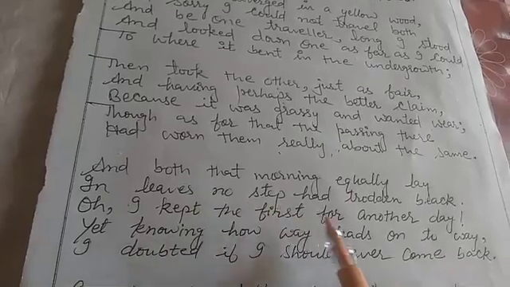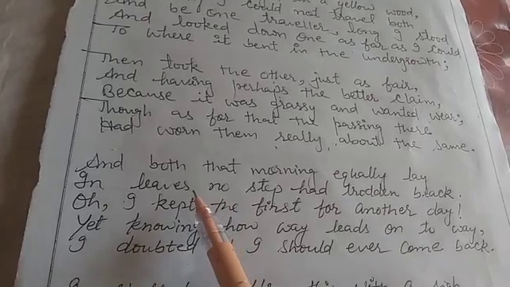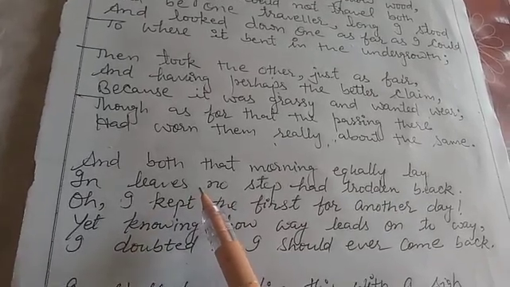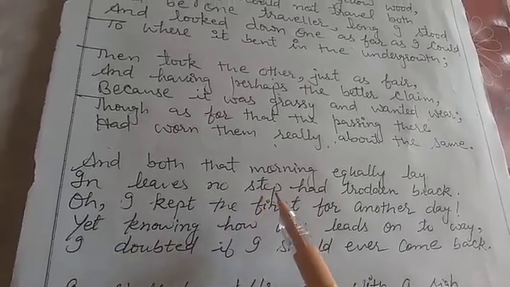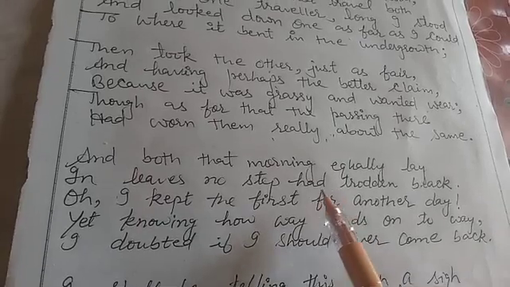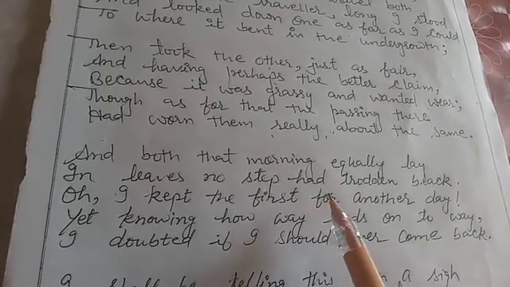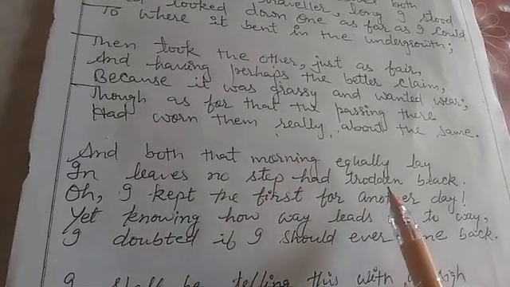In leaves no step had trodden black. The leaves were on the two roads, and it seemed that no step had walked on those roads, and both of the roads were not made dirty by the steps of the travelers.